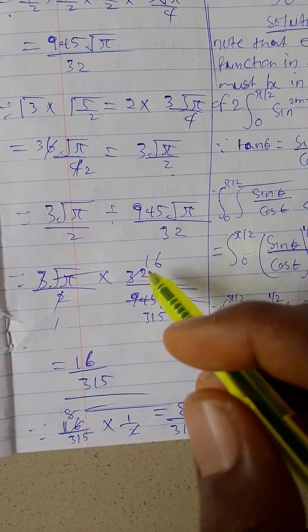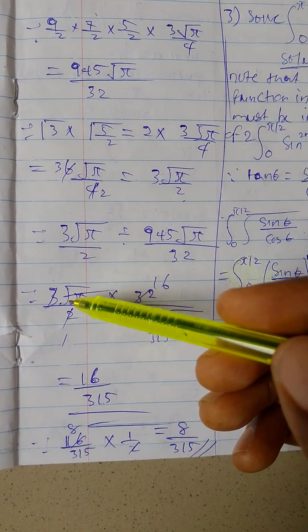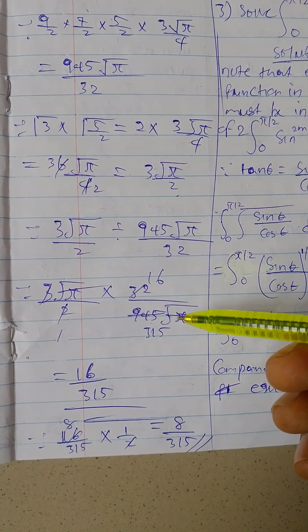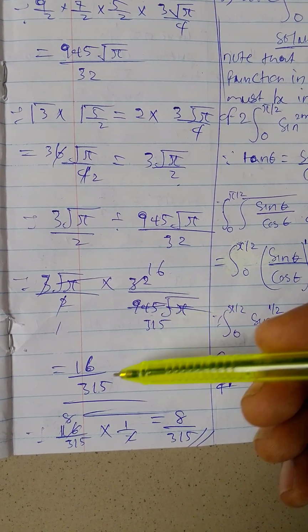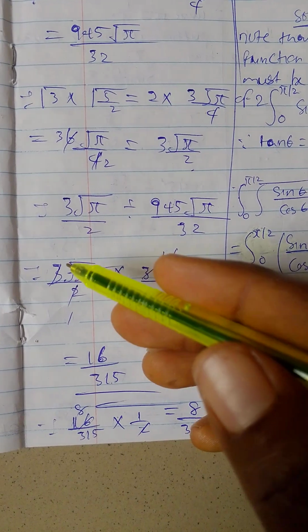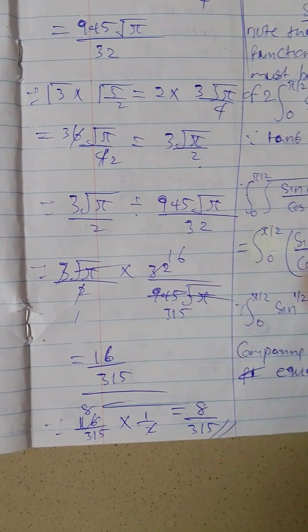945 square root of pi times 32 over 945 square root of pi. So let's divide. 2 divided itself once, 32 divided by 2 is 16. 3 divided itself once, 945 divided by 3 is 315. So that becomes 1 times 16 all over 315. The pi cancels out, pi is gone. So I've got 16 over 315.